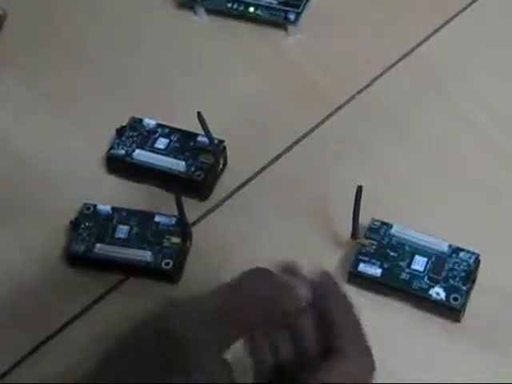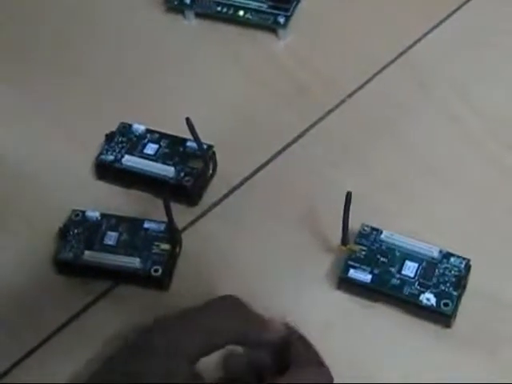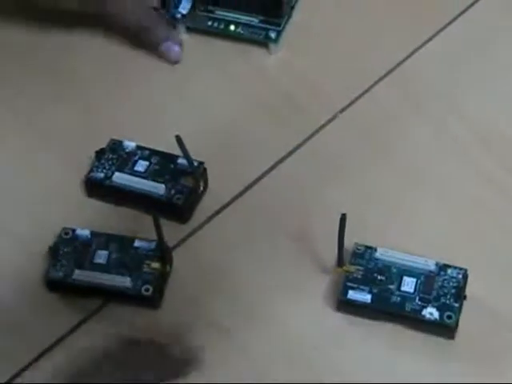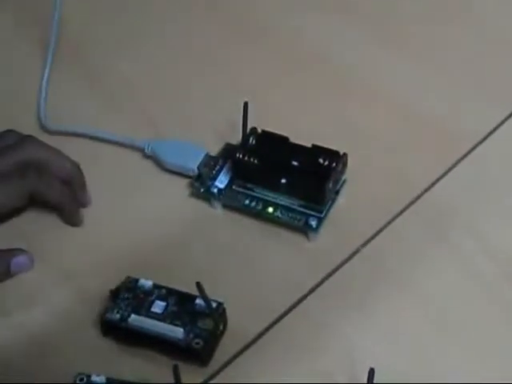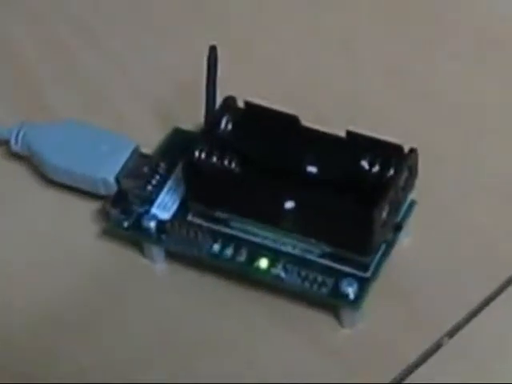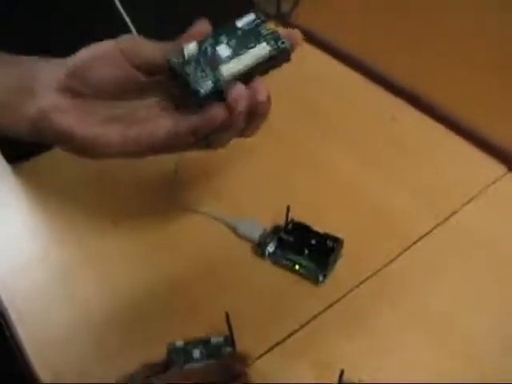Whenever this exceeds the preset limit, which is 2 in this case, it will send a packet to the base station. The base station will carry forward this message to the server, which will display it on the central monitoring station.